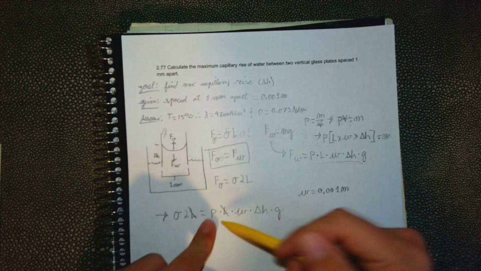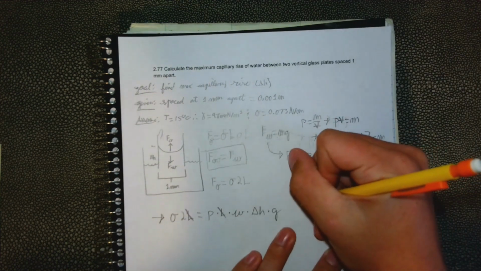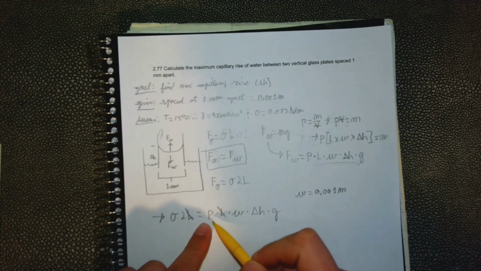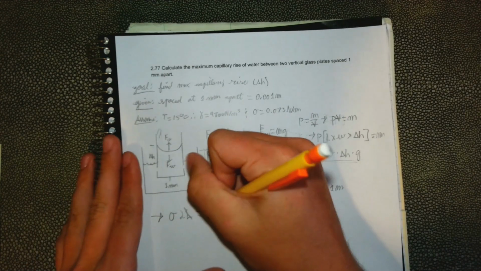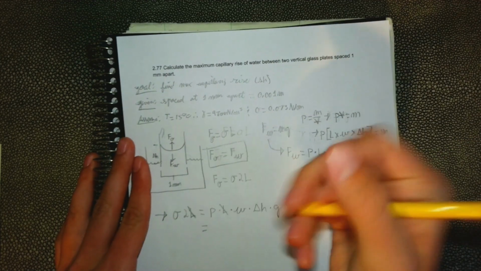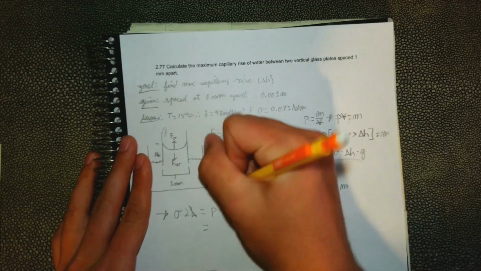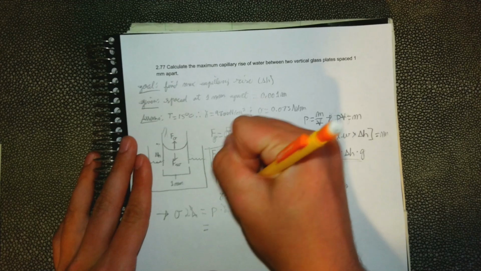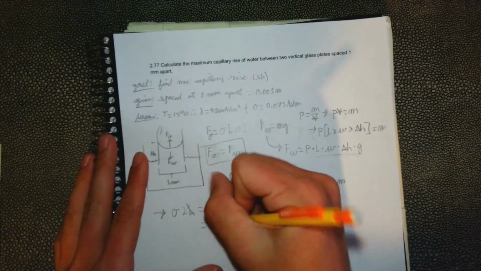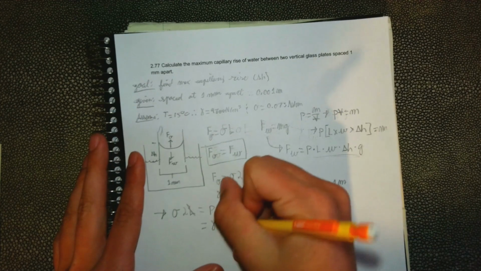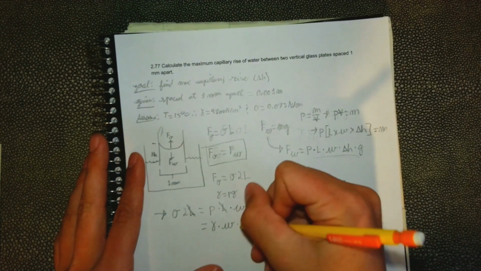We could use density, but we know that specific weight is density times gravity, so we can just replace this density and gravity with specific weight. That's what I did in my notes, sorry about that.